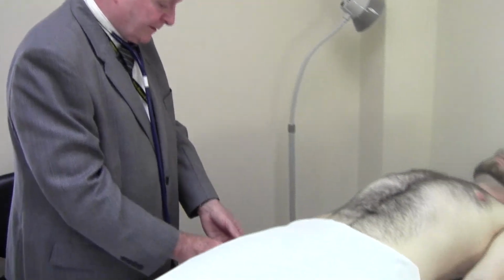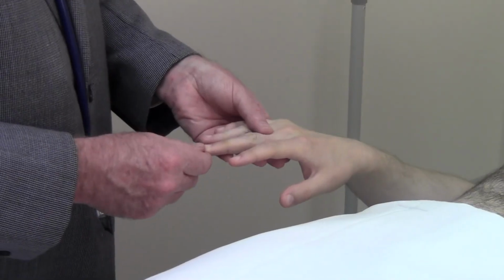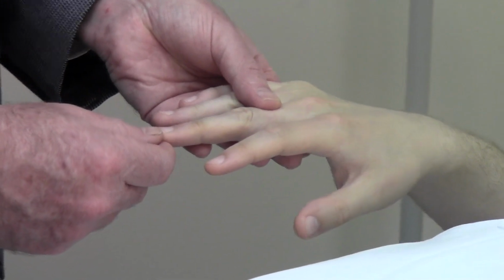I'm going to start by looking at Todd's hands. I'm looking at his nails to see if the nails are unusually white, so-called leukonychia, which is a feature of low albumin state in patients with liver disease.